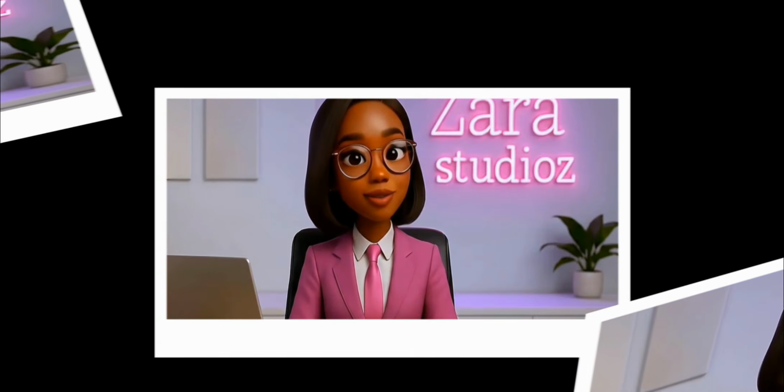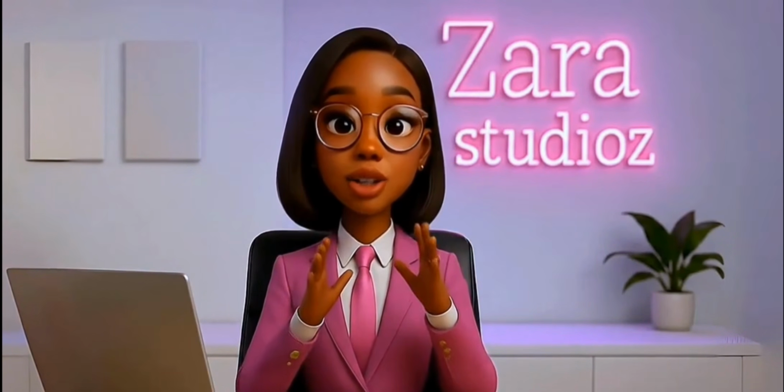Now, let's dive in. The very first thing you need is a portrait photograph of yourself that looks like this, where you're facing the camera, and most importantly, where you look natural so that it can preserve your look-alike very well.